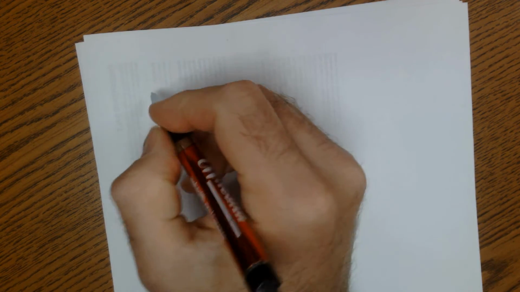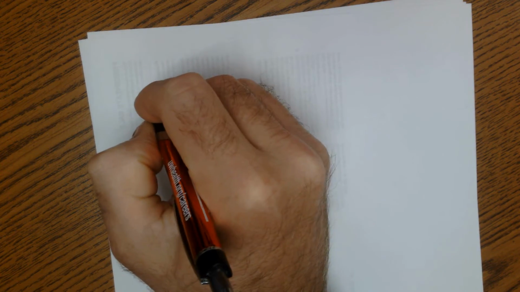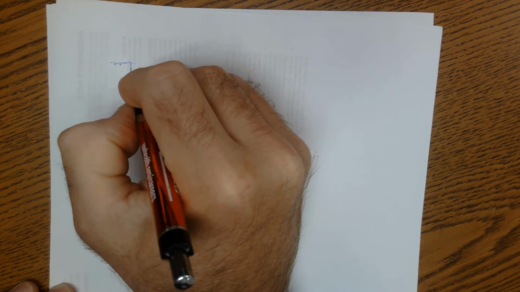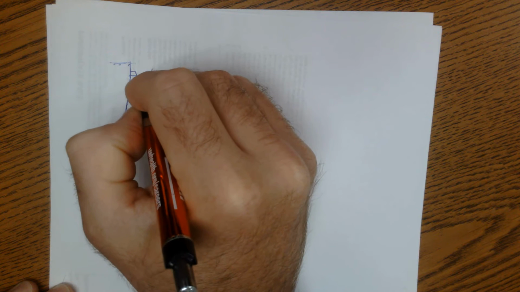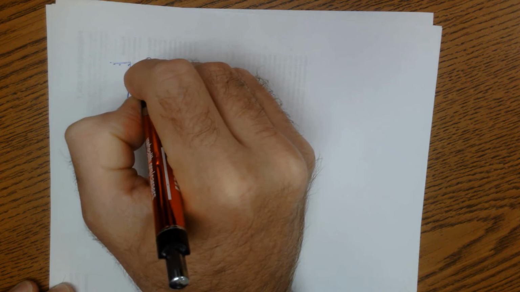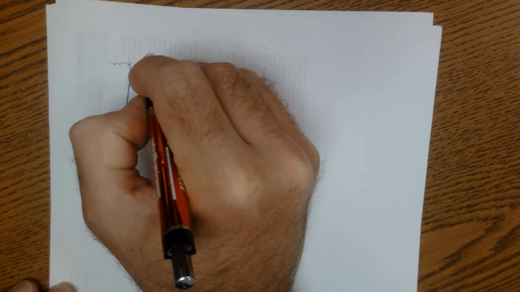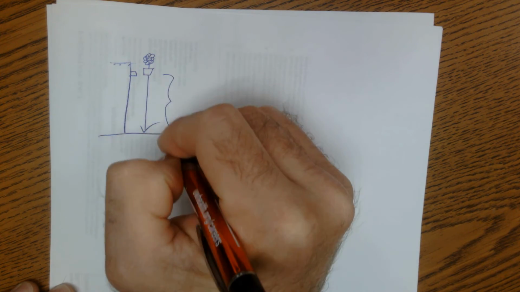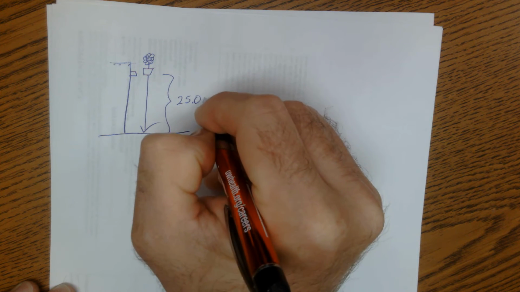All right, well, let's just start with a little drawing here. So we'll put our flower pot on the windowsill. And the flower pot falls. And that distance is 25 meters. And I like to get a picture of what we're looking at first. Kind of helps me think about it.